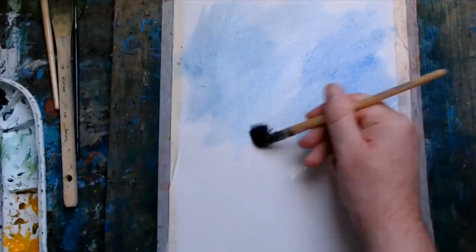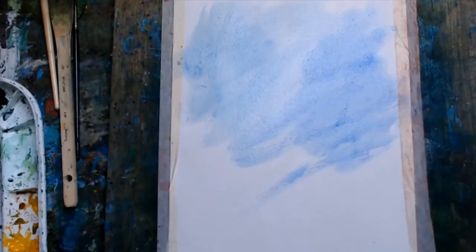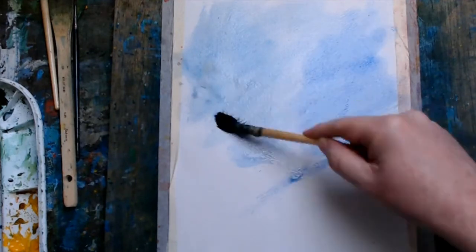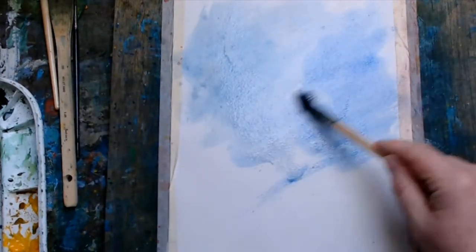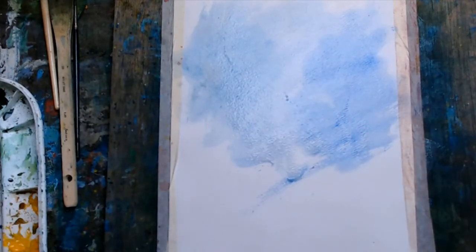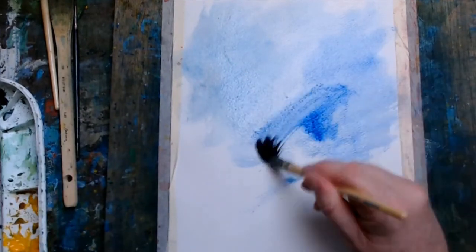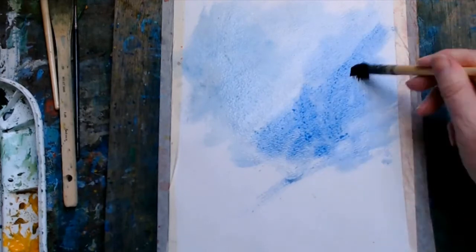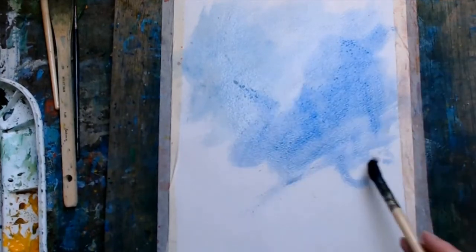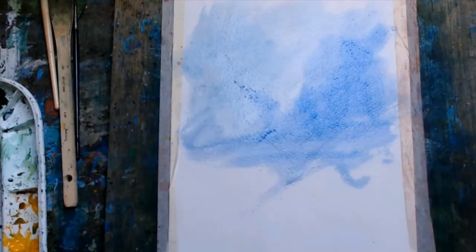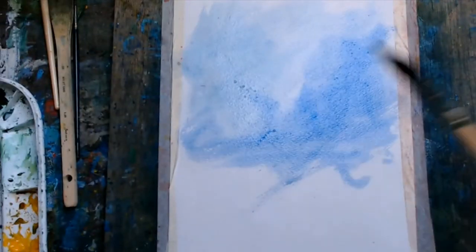I just soaked it with clean water. And then I start putting on the blue pigment for the sky. So it's a wet in wet technique. Then the next stage will be putting in a horizon line and then putting in foreground detail and so on. And most of these paintings follow that sort of pattern.